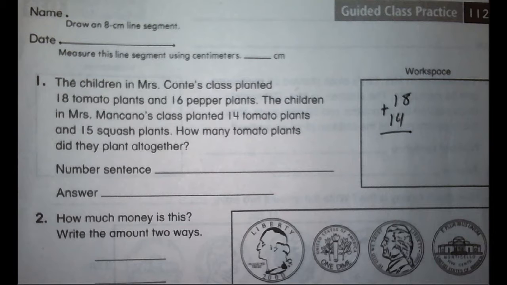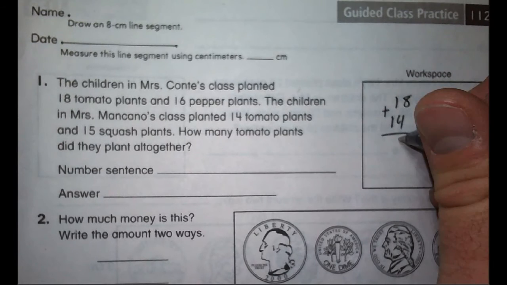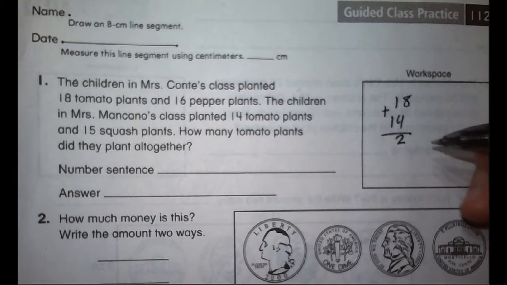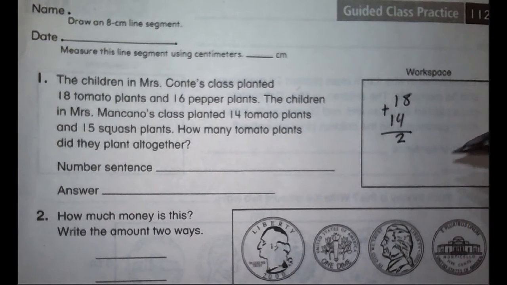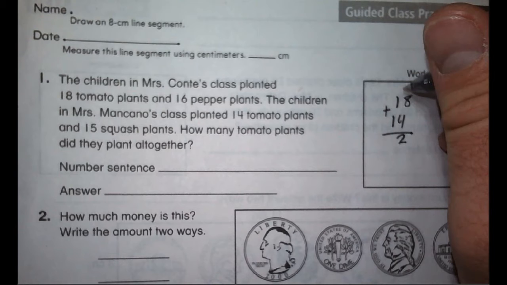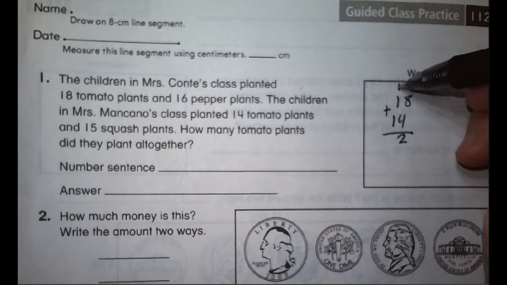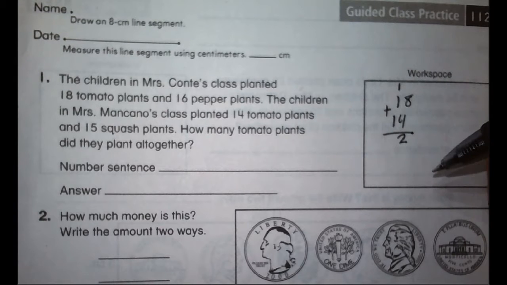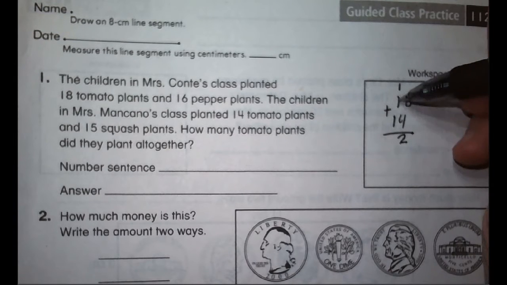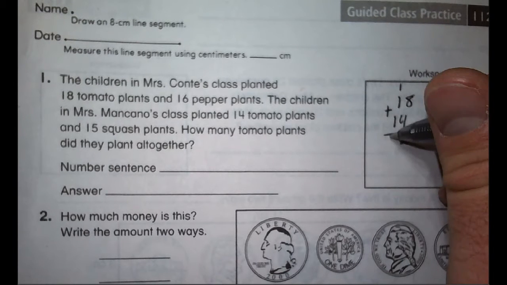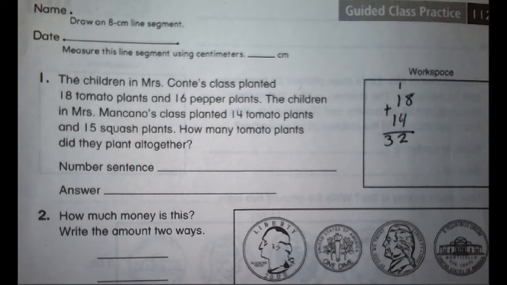Okay, so we are going to start with our math. 8 plus 4 is what, everybody? 12, that's correct. So you're going to write the 2 from the 12, and then we're going to carry that extra 1, or that 10. We're going to regroup it right up here. Boom. And now we've suddenly got 1 plus 1 plus 1, which we all know 1 plus 1 is 2. And then 2 plus 1, that's 3. So, how many tomato plants did they plant altogether?